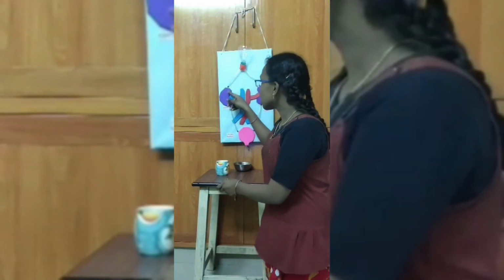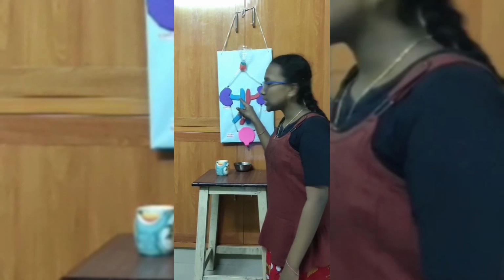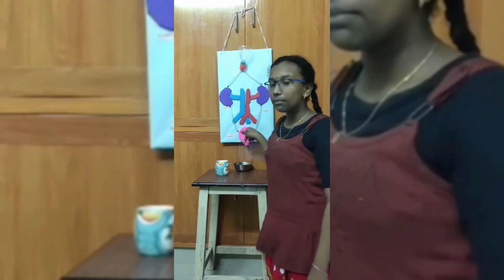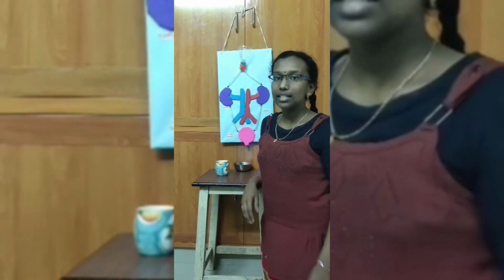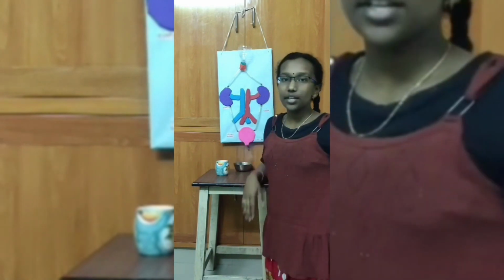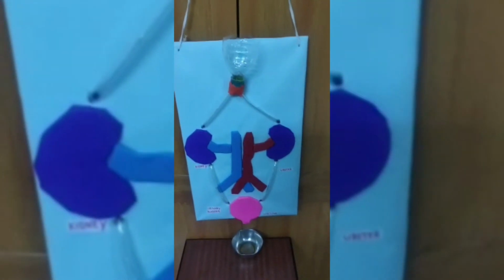When the blood passes through the kidneys, it gets cleaned and the waste products are separated and come down through the ureter into the urinary bladder. The urinary bladder is a pouch-like organ which holds the urine, and then the body is ready to get rid of it. This is how the blood gets filtered by the kidneys and later forms urine.